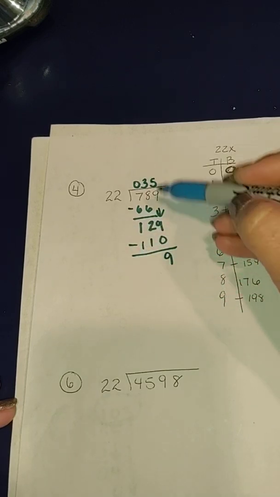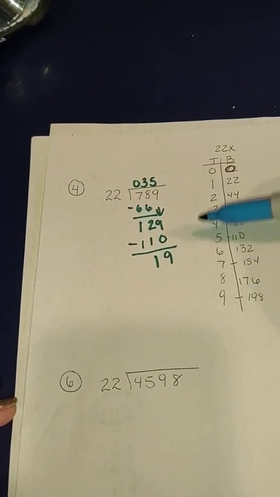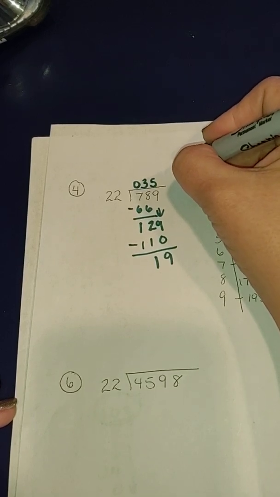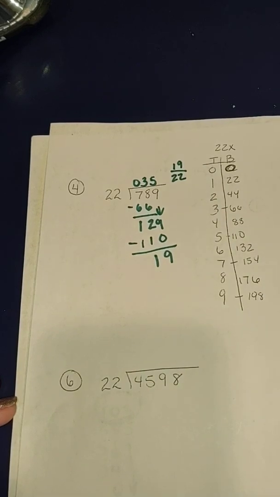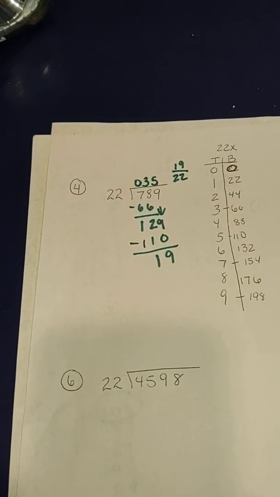Subtract. Check, it is less than 22, nothing left to bring down. And then I write my remainder, 19 over 22. Because remember, the slash just means divided by. We will eventually know how to divide 19 by 22, but right now we're just going to write the remainder as a fraction.